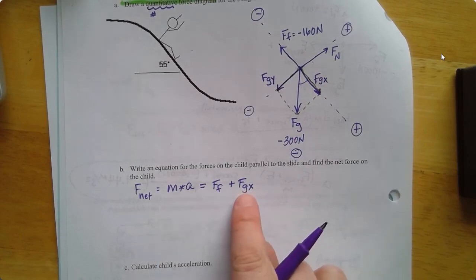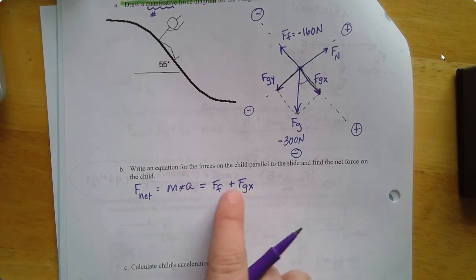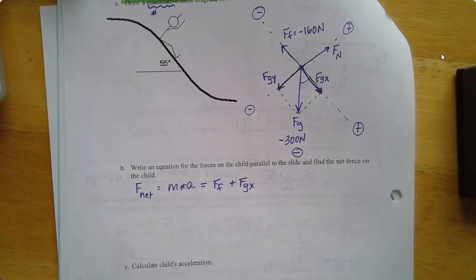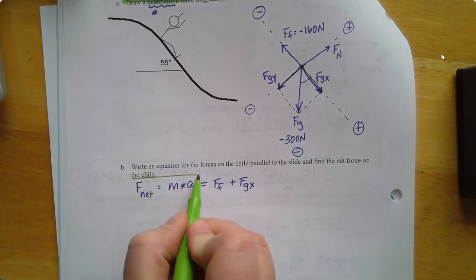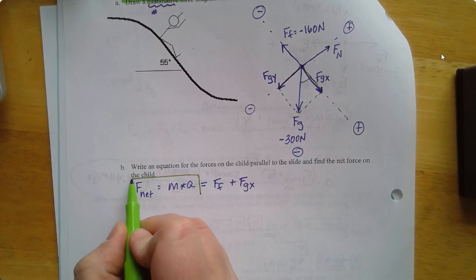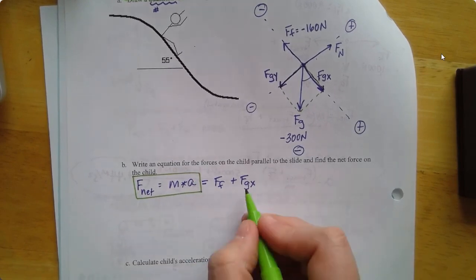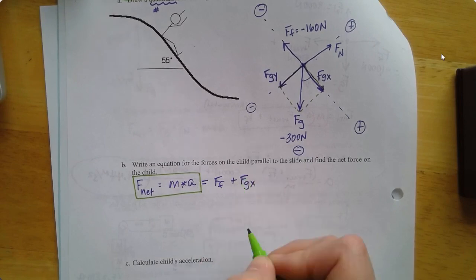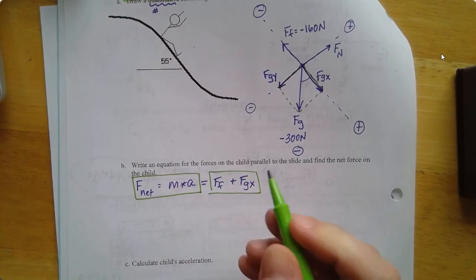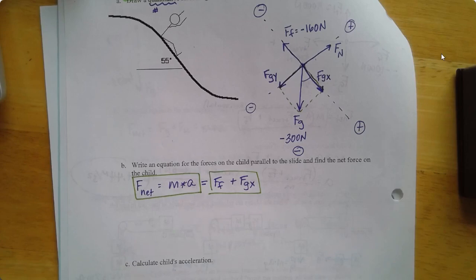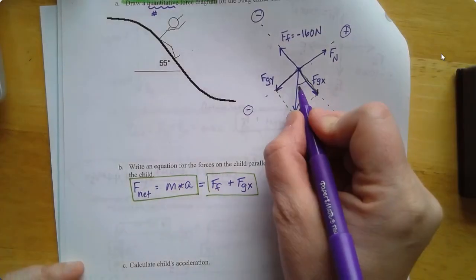I don't know FGX yet, so the way I'm going to solve that is by looking at my net force, my mass, my acceleration. Can I do that? I can't do that yet. So it looks like what I'm going to have to do is solve for FGX to be able to get at my net force. In order to do that, I'm going to have to figure out what that angle is there.